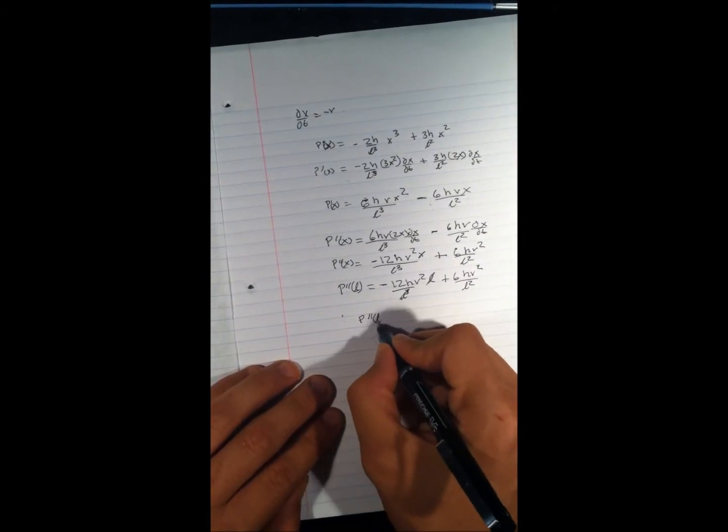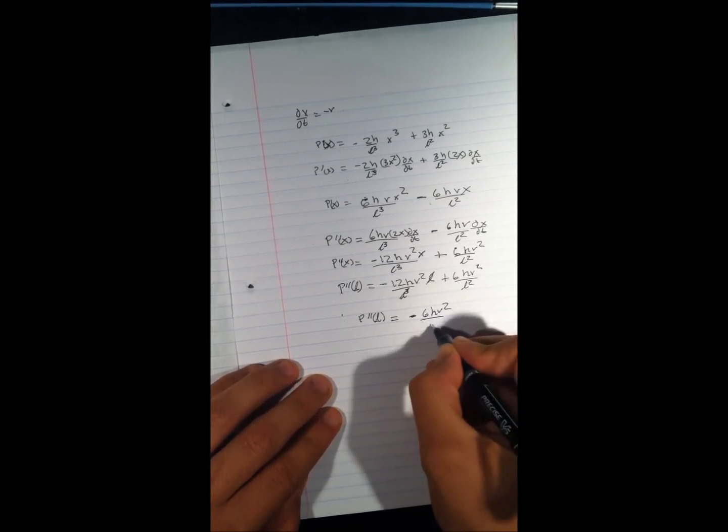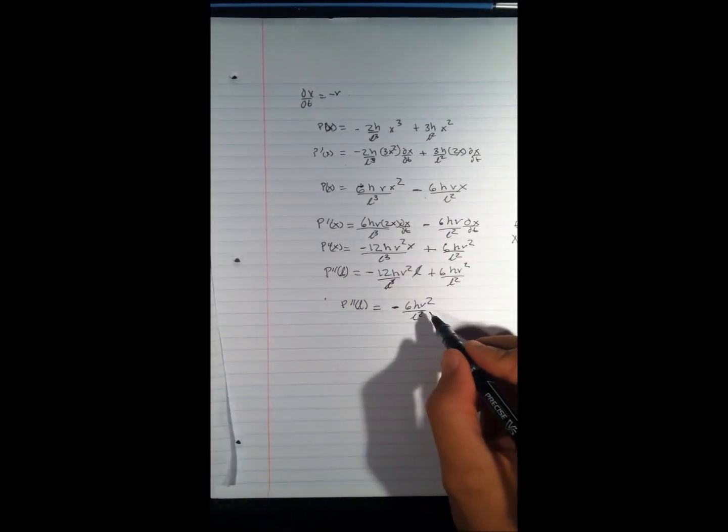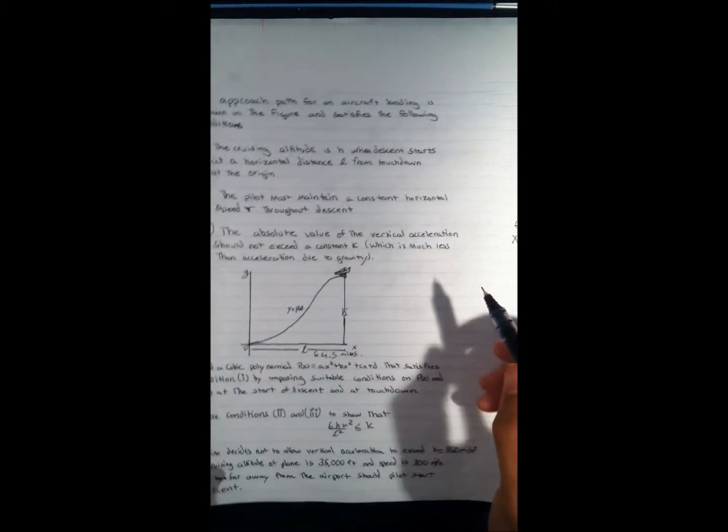P double prime of L is equal to negative 6hv squared over L squared. So this is what we got for acceleration.